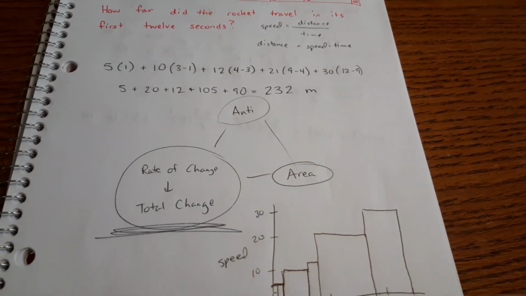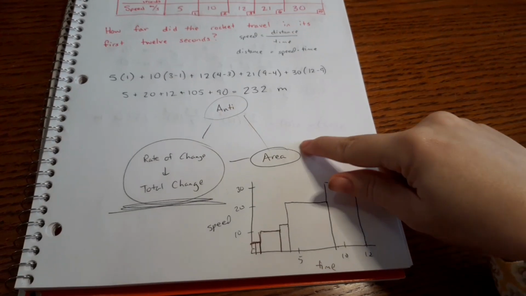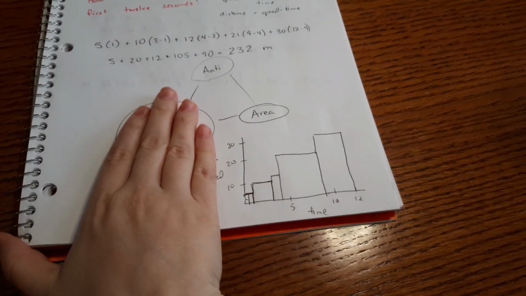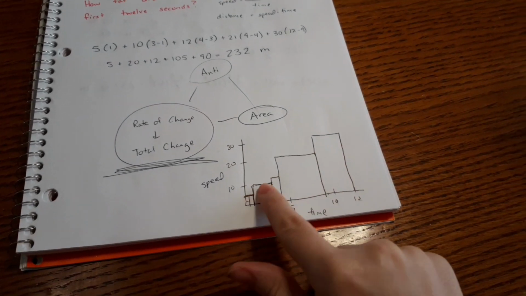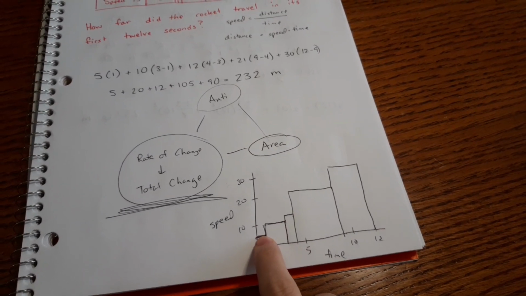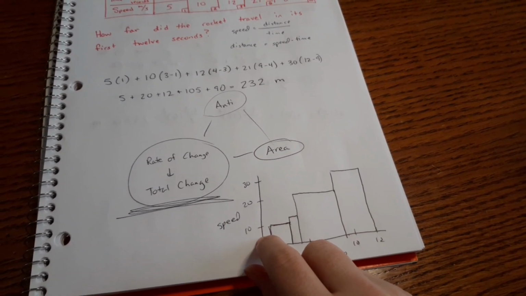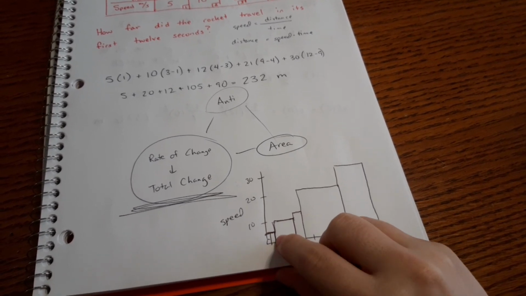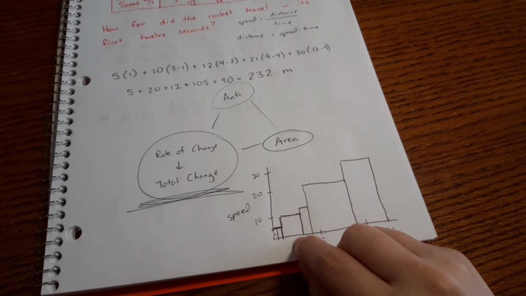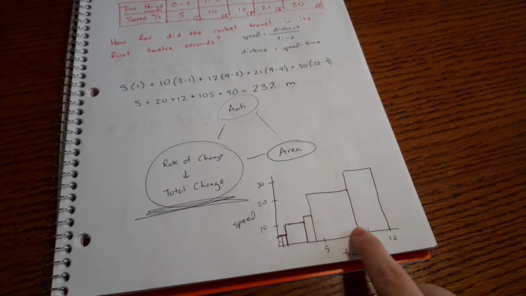So if we look at our original triangle here, where we're looking at antiderivatives and area, we can look at it in terms of area. This is a graph of this data up here. From 0 to 1 second, it's going 5 meters per second, and so on. You take this height, this velocity, times this time. So 0 to 1 times 5, 1 to 3 times 10, to get that total distance traveled.